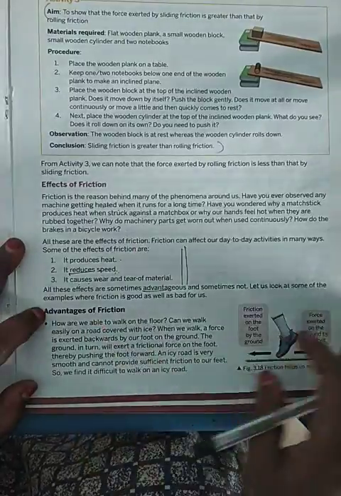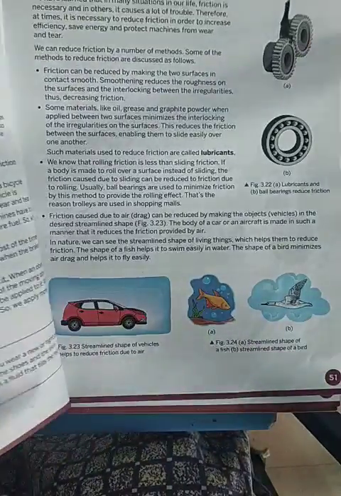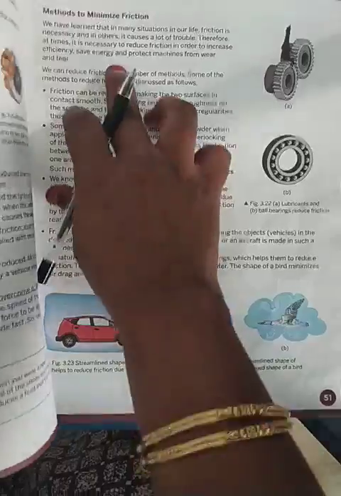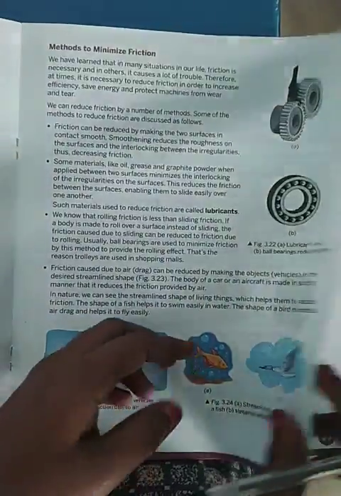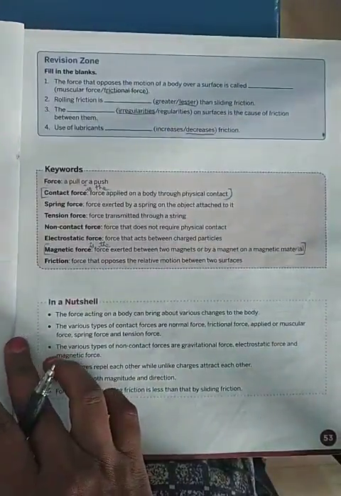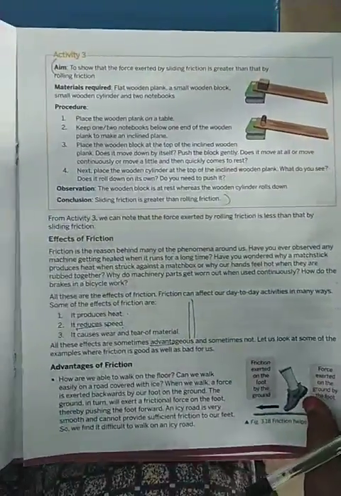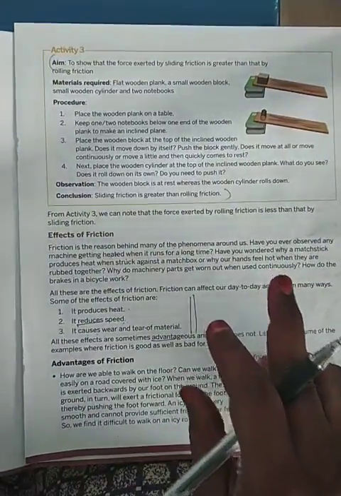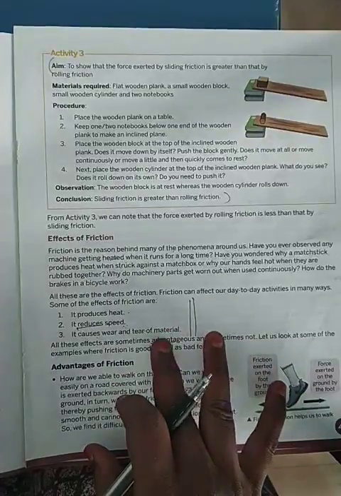Then only we can go ahead with the advantages of friction, disadvantages of friction, and the methods to minimize friction in the next video. So keep in mind what friction is, what the types of friction are, and what the effects of friction are.